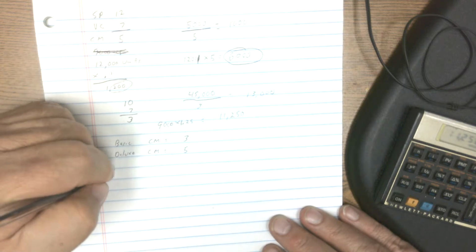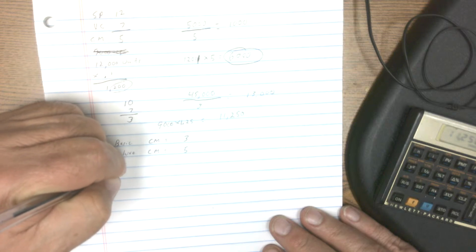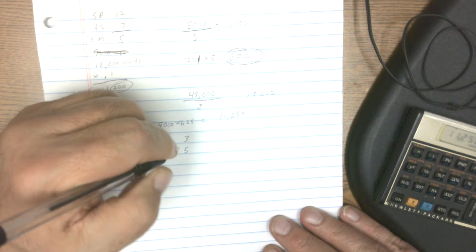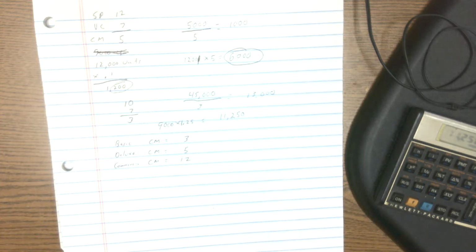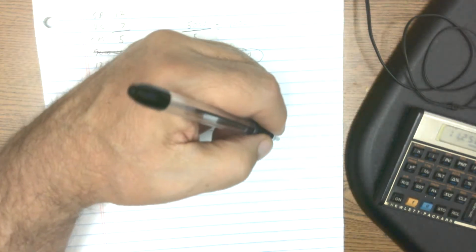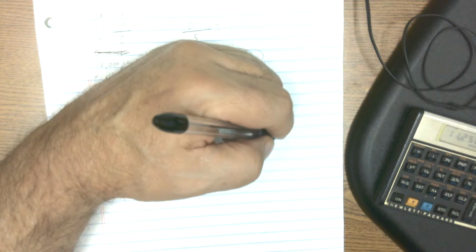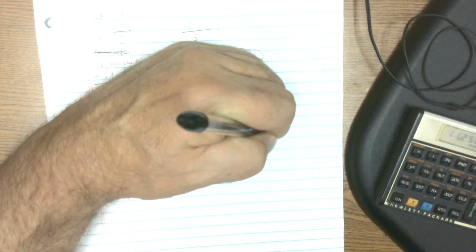And then we've got maybe a commercial model, and the contribution margin on that, let's say, is $12. Okay, and our fixed costs are, let's say that our fixed costs are going to be on this problem $60,000. All right.